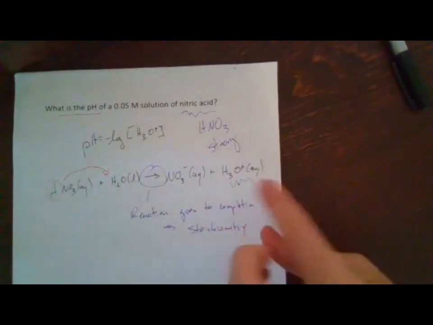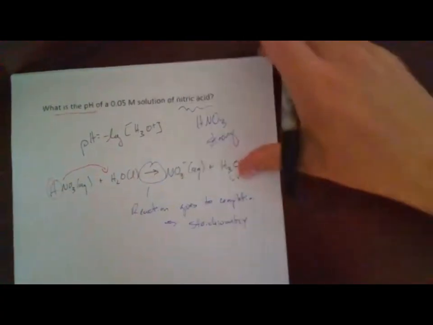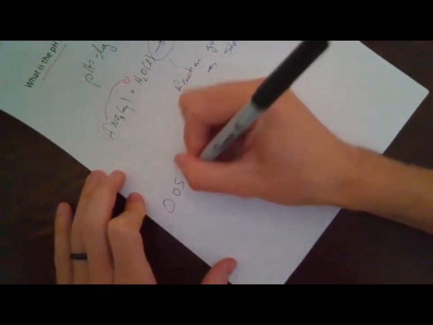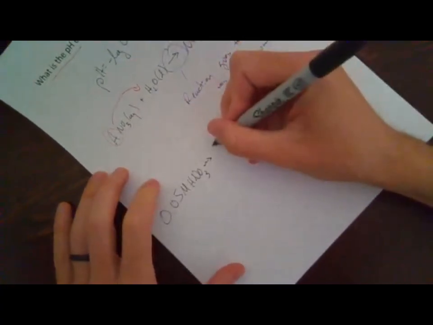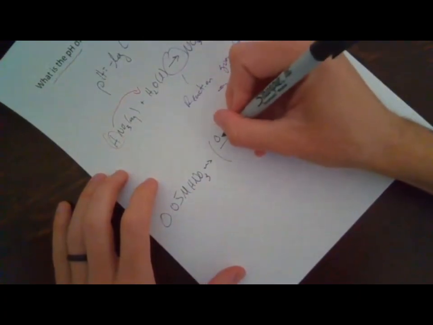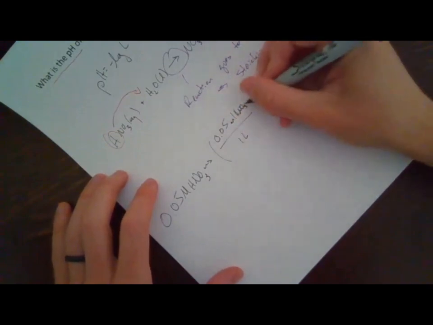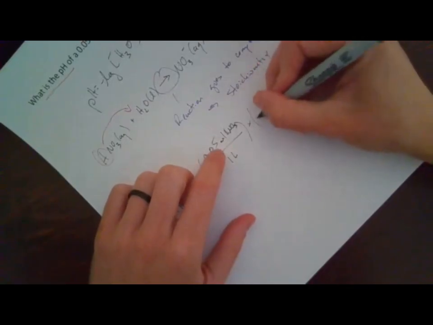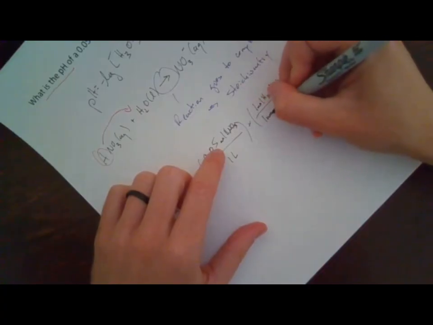So all this is a balanced equation. There's a 1 in front of this. There's a 1 in front of that. So we can do our relationship, and we can see that we have 0.05 molar HNO3. What that means is that I have prepared a solution that is 0.05 moles of HNO3 per 1 liter of solution. So this is like the initial preparation. The reaction actually happens. I make 1 mole of H3O plus for every 1 mole of HNO3.